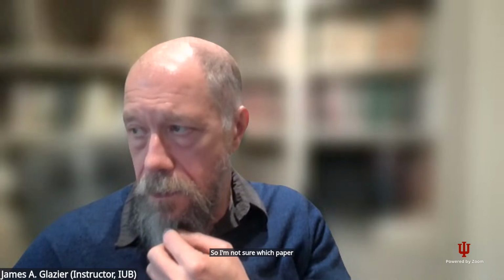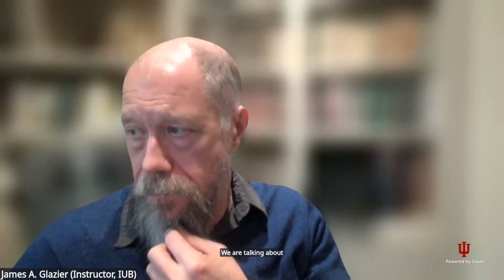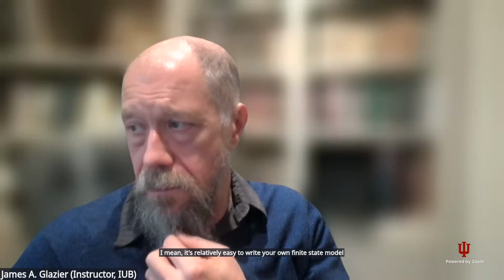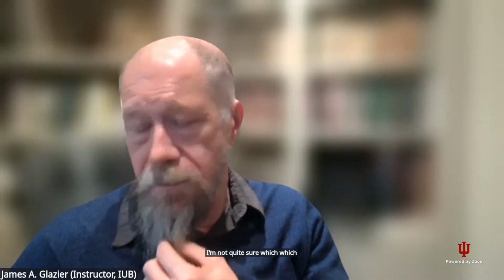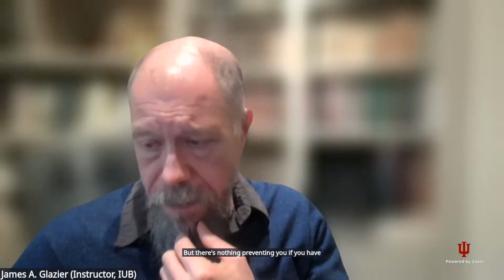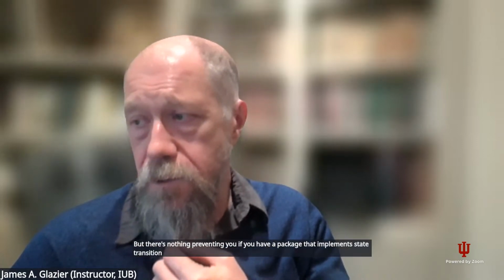So I'm not sure which paper we are talking about. I mean, it's relatively easy to write your own finite state model. If you have this finite state model implemented, for example, in MaBoSS, that works. I'm not quite sure which example of finite state model you're referring to, but there's nothing preventing you, if you have a package that implements state transition models, from using those.